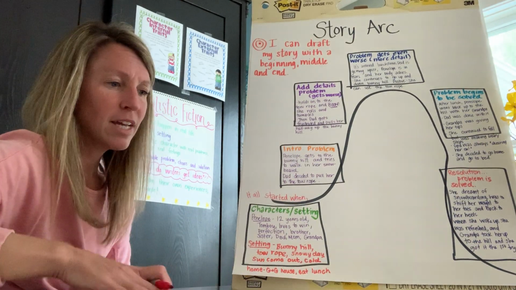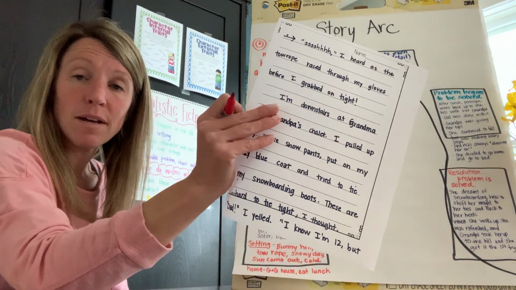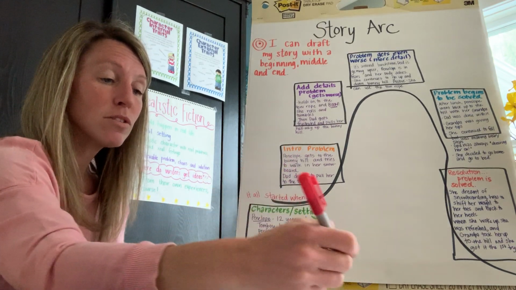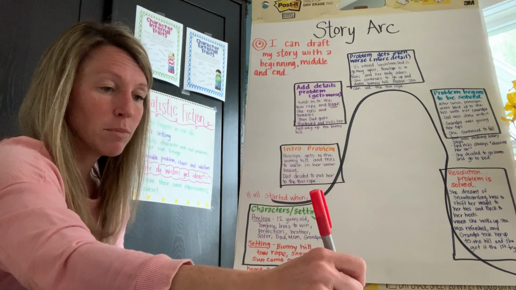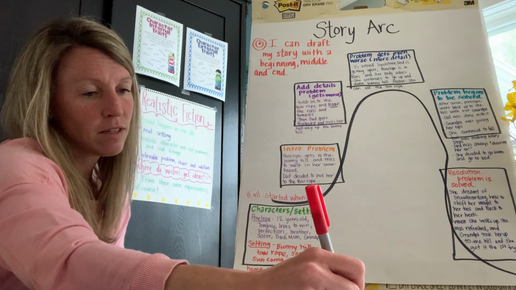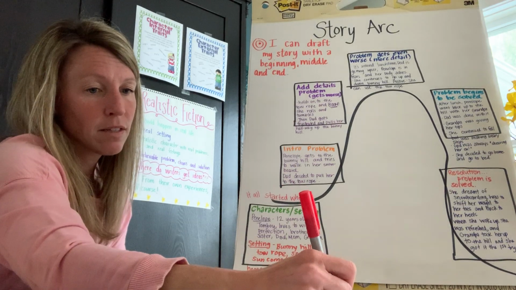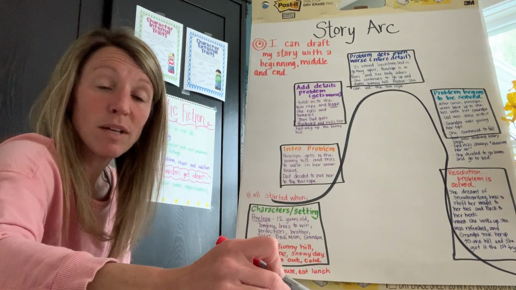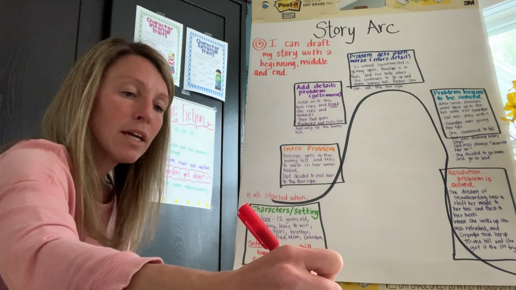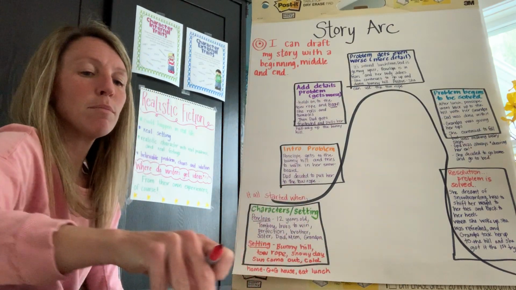I'm the main character. And I can even go into my draft and decide it all started. So I could add a caret in pink, or red: it all started when, and instead of I'm downstairs, I'm going to cross that out: I was at Grandma and Grandpa's chalet.